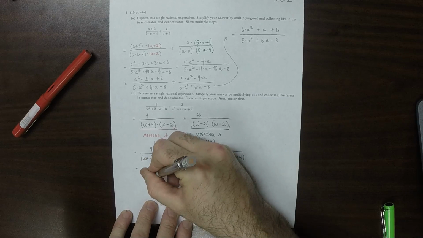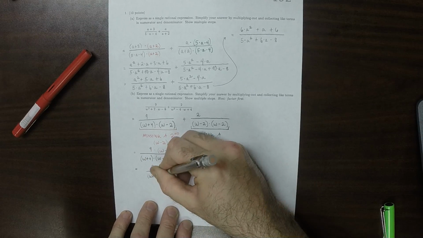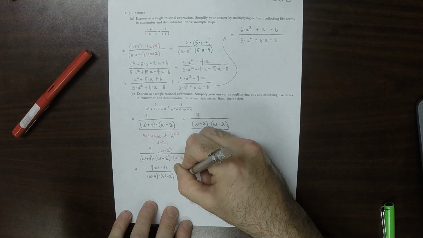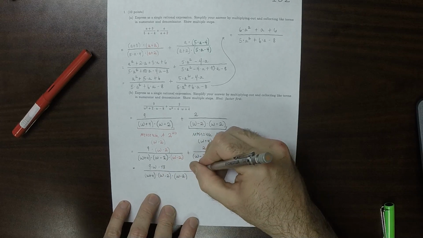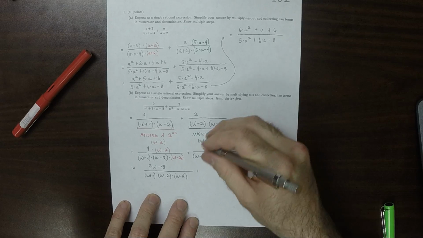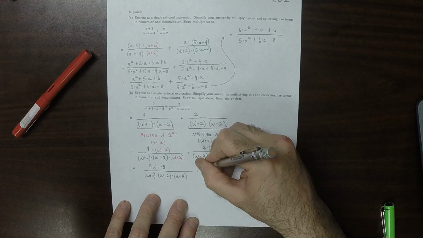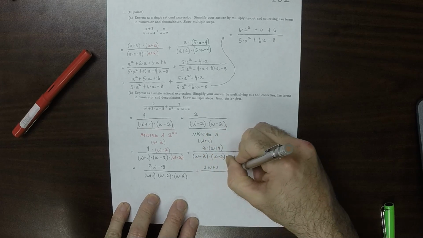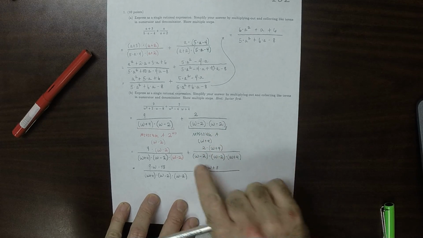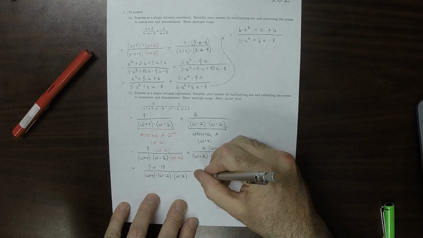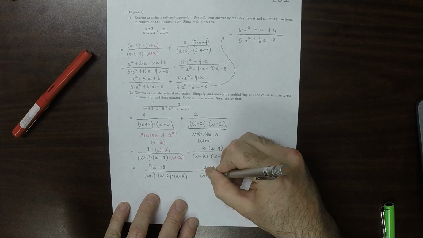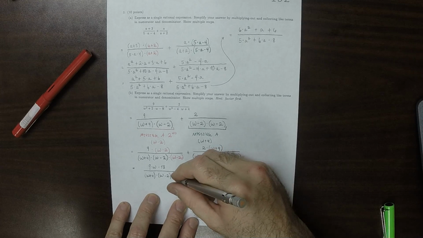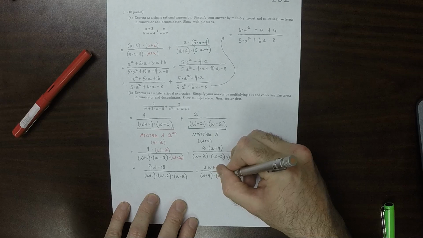So W plus 4 multiplied by W minus 2 multiplied by W minus 2, then plus, now multiply this out, that would be 2W plus 8 over, I'll write these in the same order as over there. So W plus 4 multiplied by W minus 2 times W minus 2.